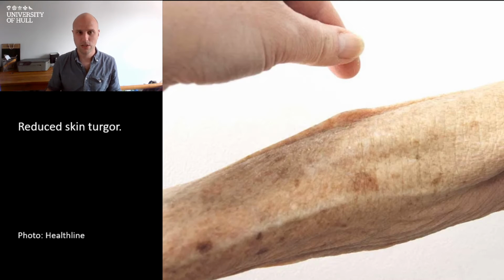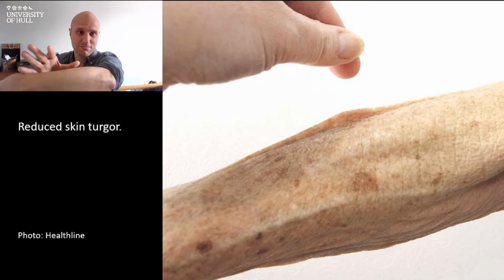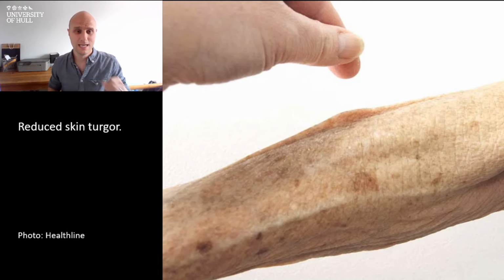Now, we mentioned in our list of possible signs a reduction in skin turgor. So we might say that this patient is dehydrated, and you can see where the arm has been pinched just at the top there. Then the skin has stayed put, whereas I'm not as dehydrated. If I do that, it instantly disappears.